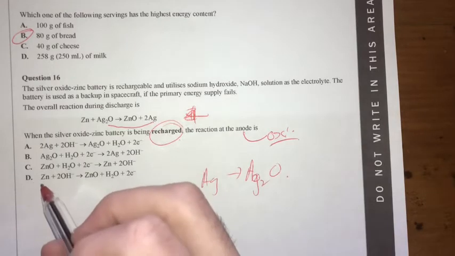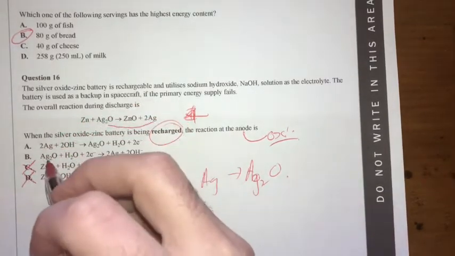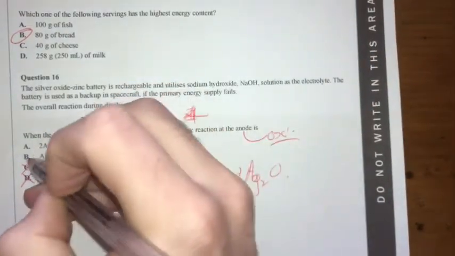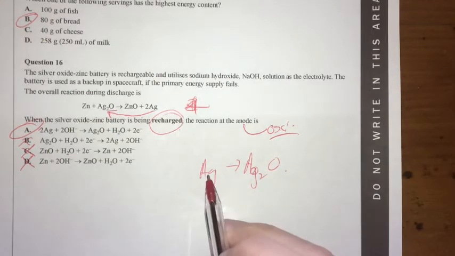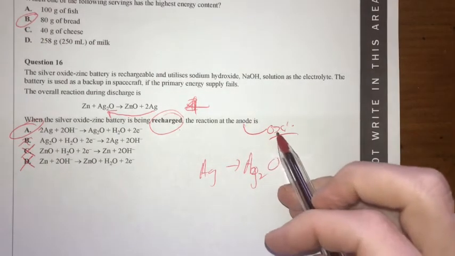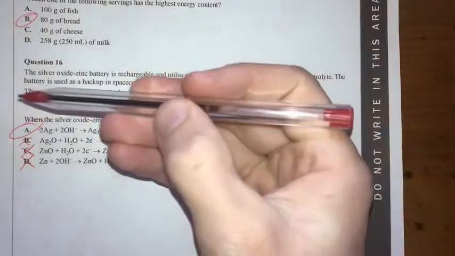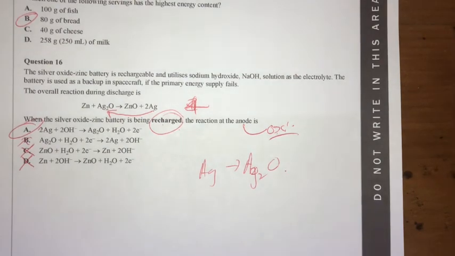So actually, I don't really need to know much about that at all. It's not the zinc, it's not the silver oxide because we're going backwards. We know it's going to be A, based on the fact that we've got the silver going to the silver oxide. Because it's the anode, it's oxidation. Because it's being recharged, it's going backwards. We can see that this is being oxidized to that. A has to be our answer. And that's it.